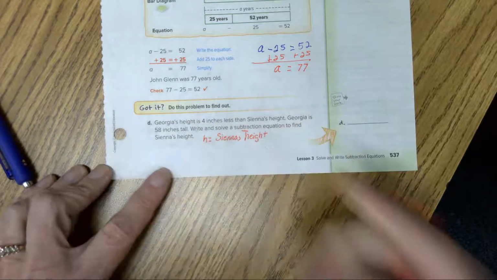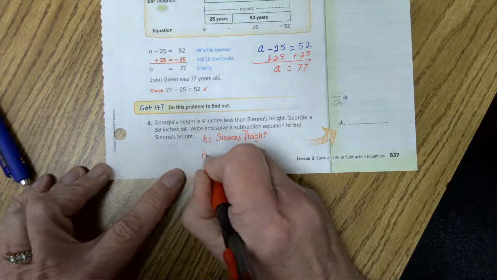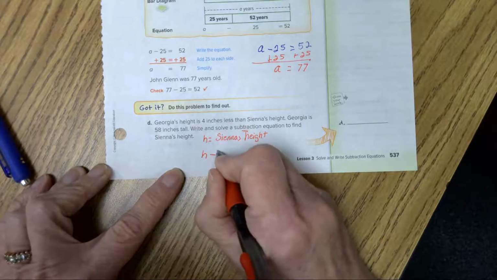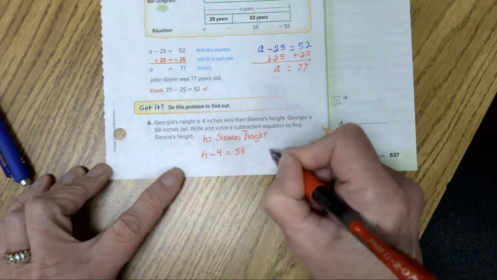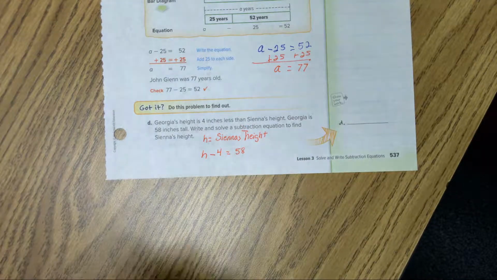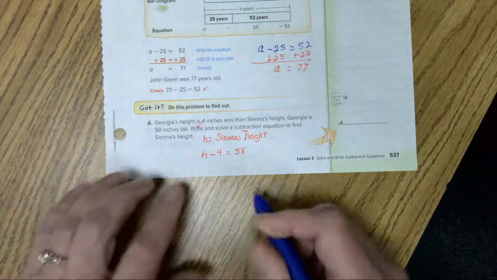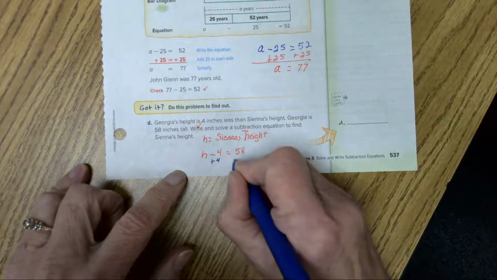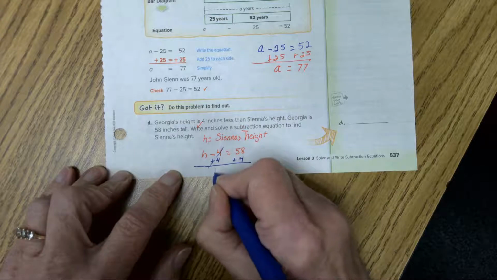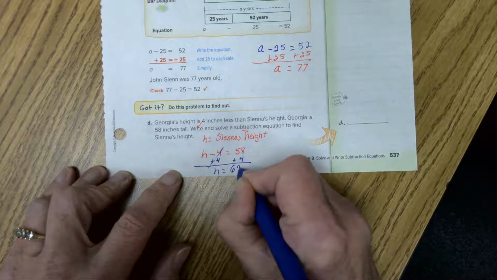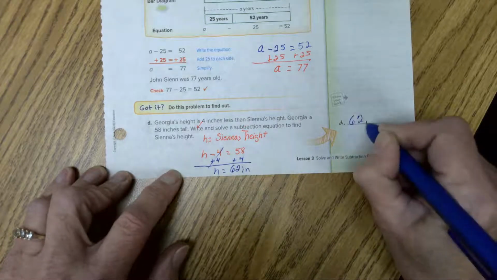Now I'm going to write my equation. The subtraction equation is going to be her height minus 4 equals 58. There's the equation. Now we're going to solve the equation. Add 4, add 4. H equals 62 inches. So the answer for D is 62 inches.